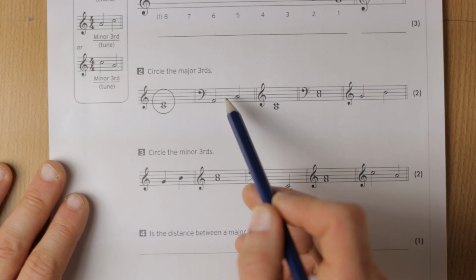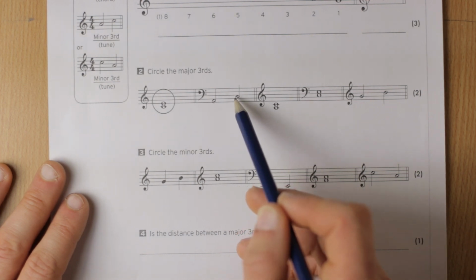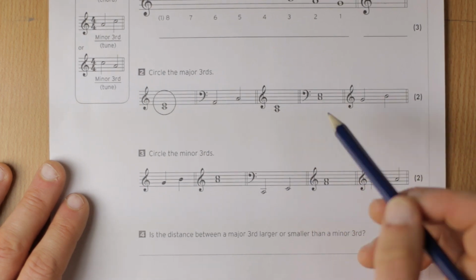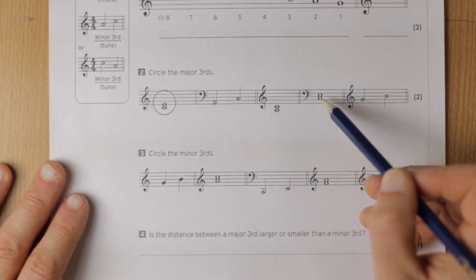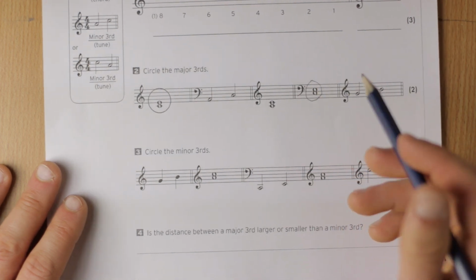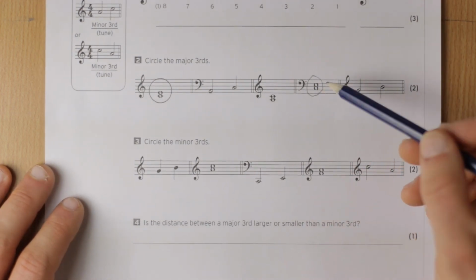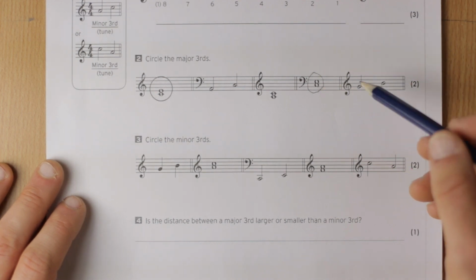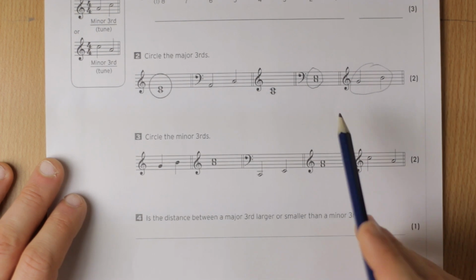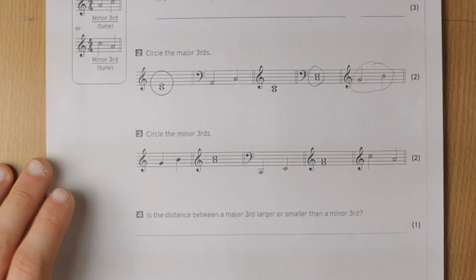Hopefully you're getting the hang of this so far. A to C is not major, that's minor. That's A to C, same thing. C to E, is that major or minor? It's major, so I'm going to circle that. C to E is four semitones or 2 tones. G to B is also. So I've done that for you. You can do this one yourself, okay?